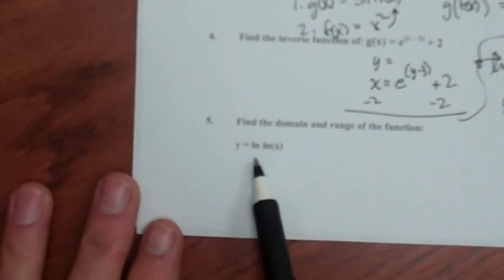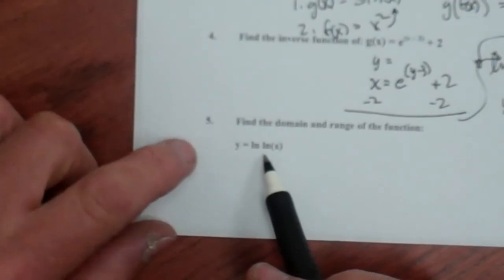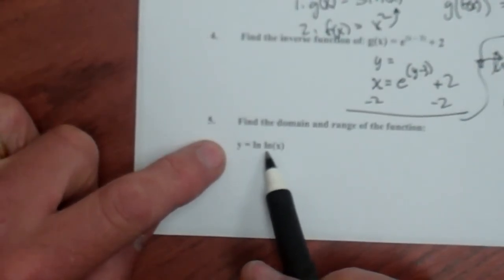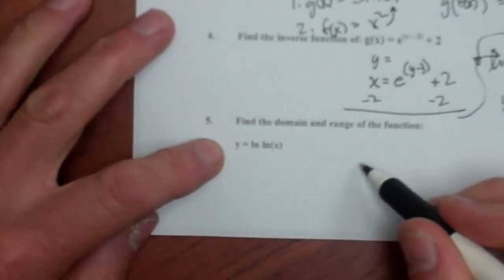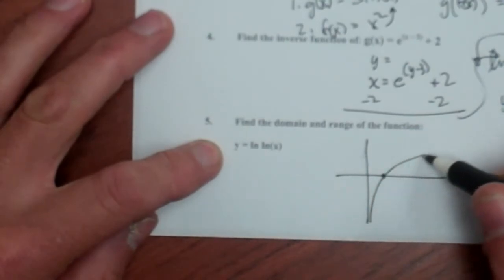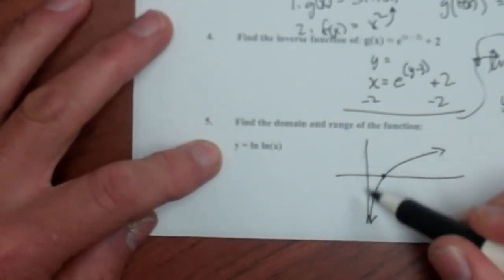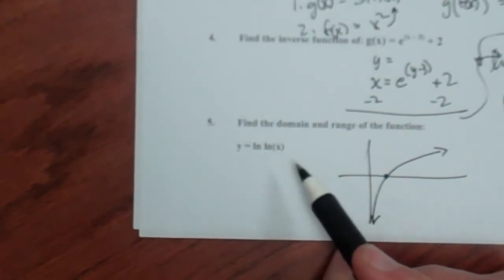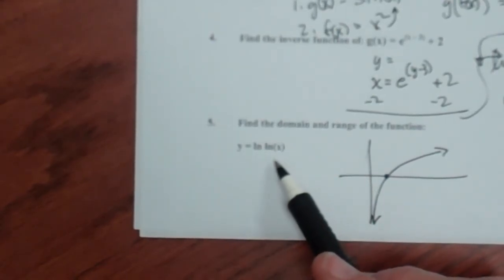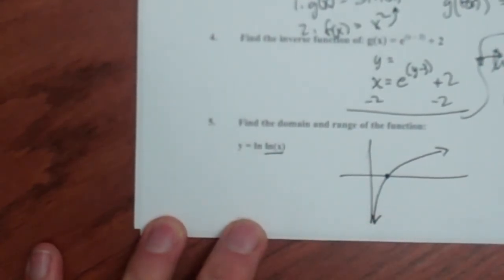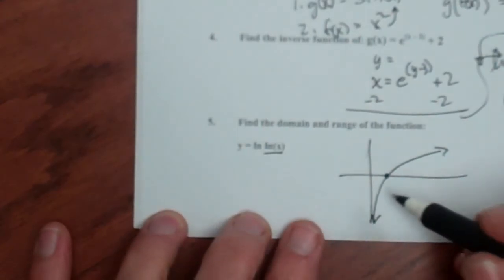Find the domain and range of this function though. This is one out of the book. It was problem number 8. I think I stole it. If you think about what is the domain of the ln of x, it's helpful to think visually. The ln of x is going to be a function that's like this. It goes to that vertical axis when x equals 0. You cannot take the log of a negative number. You can't even take the log of 0. So right away, this domain is restricted to be numbers that are greater than 0.